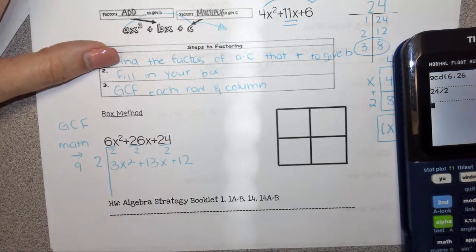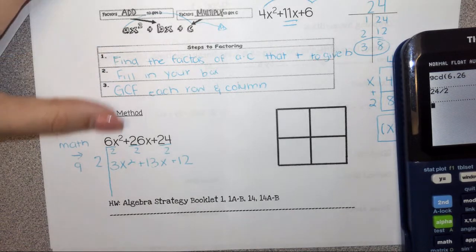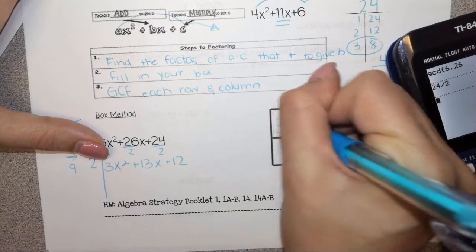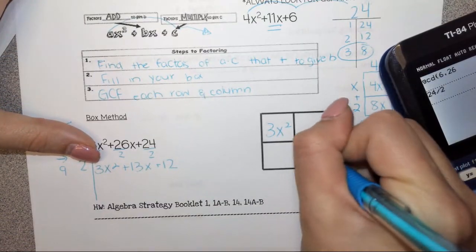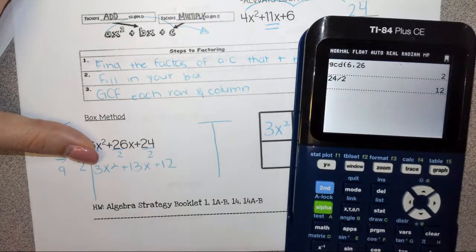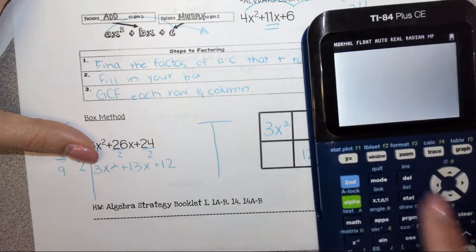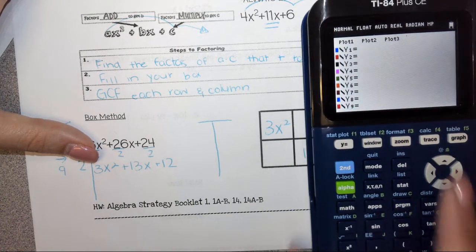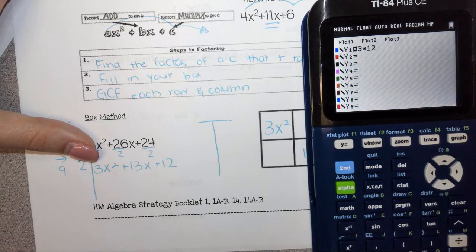Now I can go back to my steps. So I need to find the factors of A times C. So my A is 3x squared. My C is 12. So my A times C, I need to find the factors of 3 times 12.